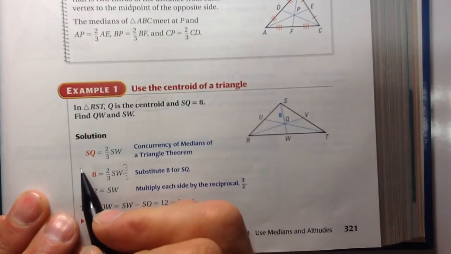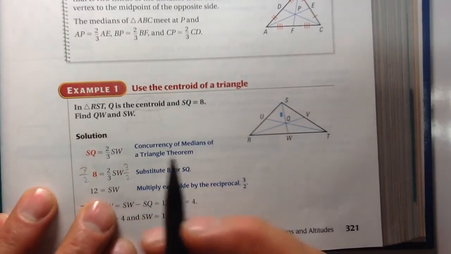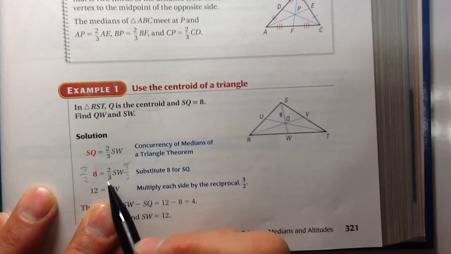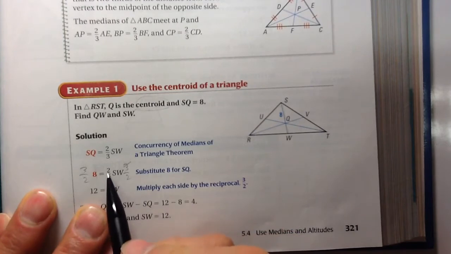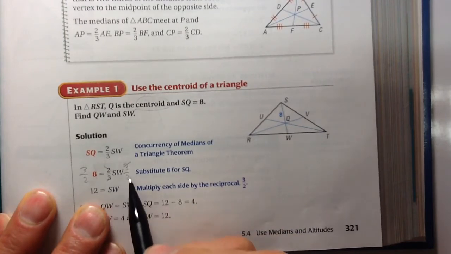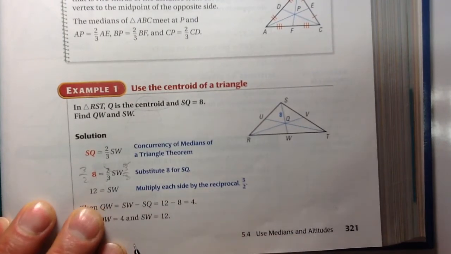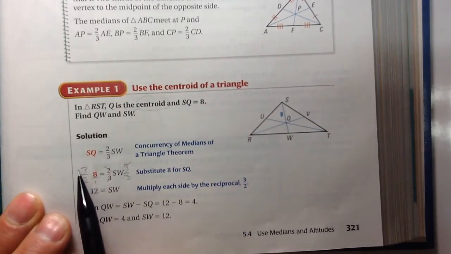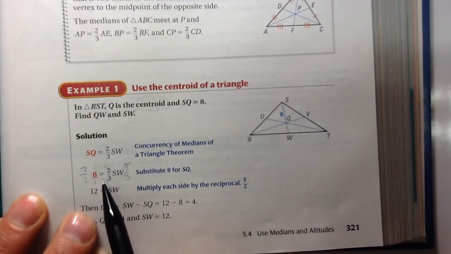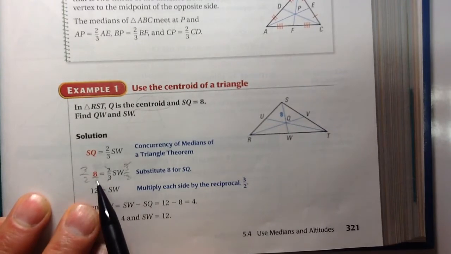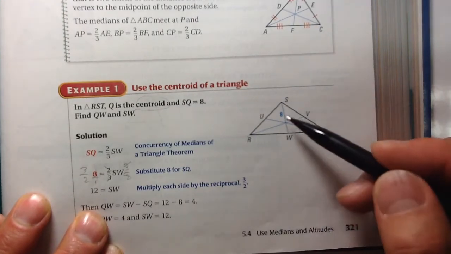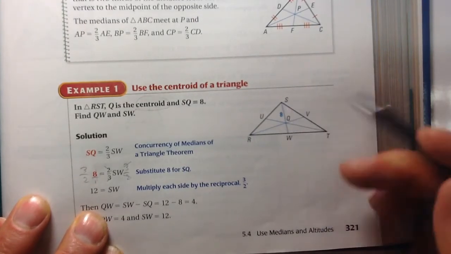When you do that, notice you have 3 divided by 3, so these 3's cancel out, and also 2 divided by 2, and the 2's cancel out, and we're left with just SW. And then of course you put a 1 underneath the 8, and multiply across the top. 3 times 8 is 24, and 2 times 1 is 2, so 24 divided by 2 is 12. So this entire length here is 12.